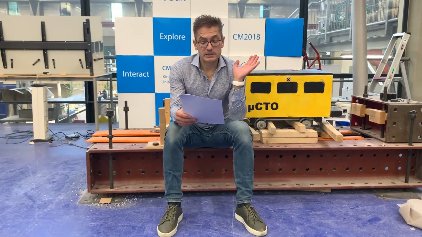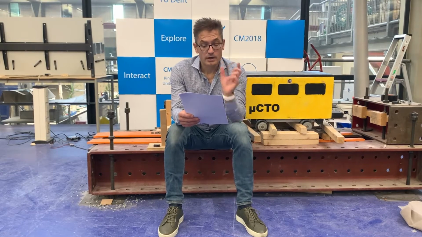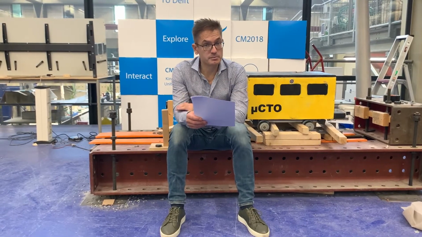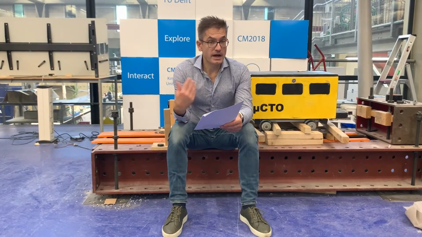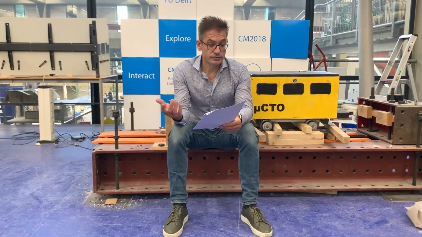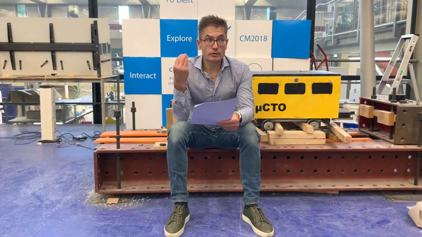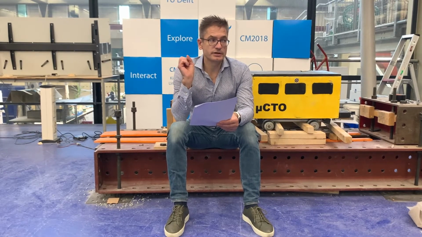And as long as we have a gap in the crossing, high impact forces are acting on the crossing when the wheel is passing the switches and crossings. So the higher the speed, the higher the force, right? But it's not the only factor which affects the amount of forces acting on the crossing.